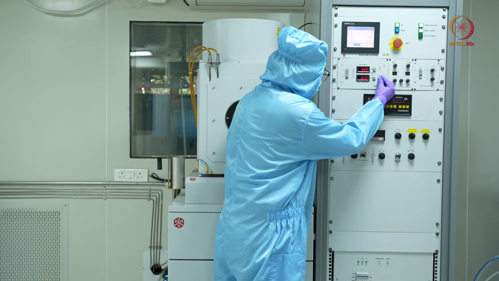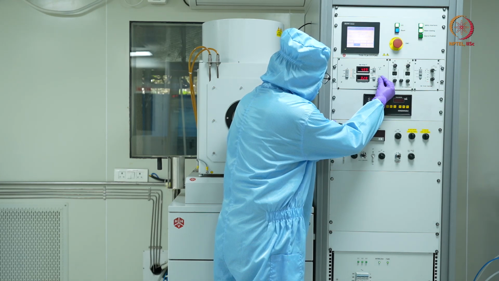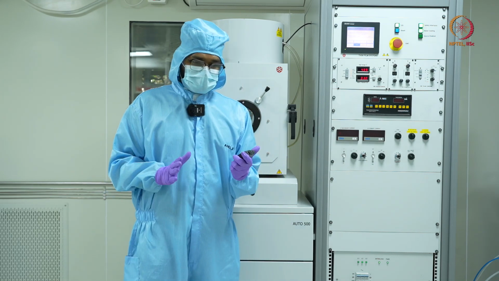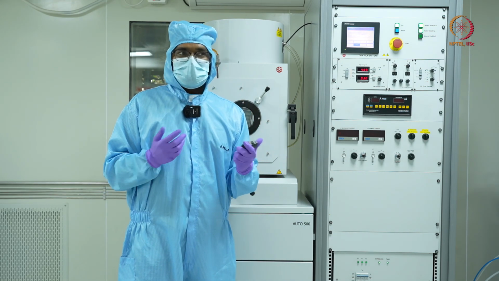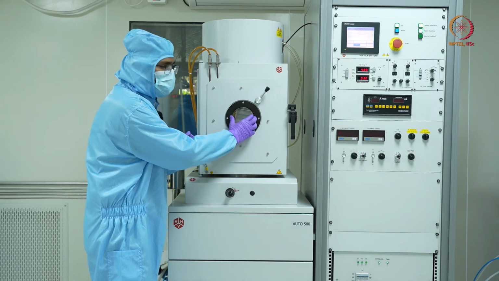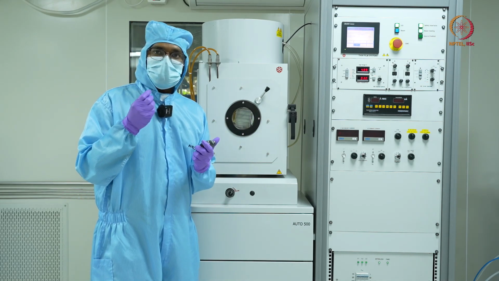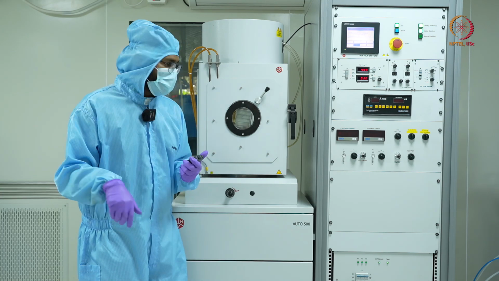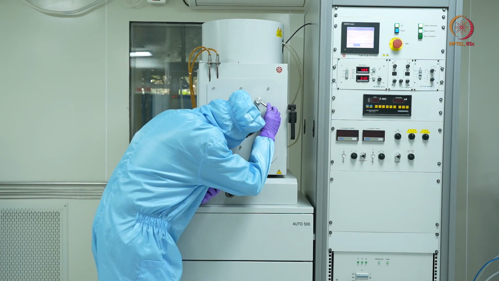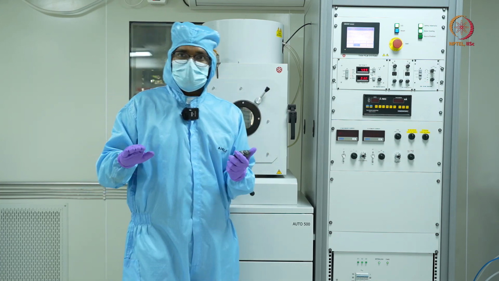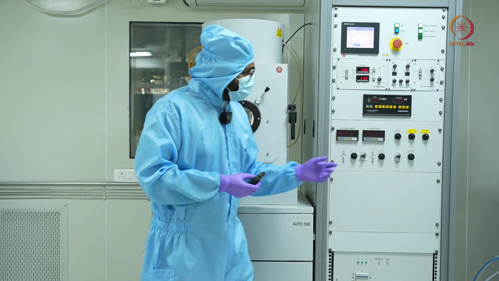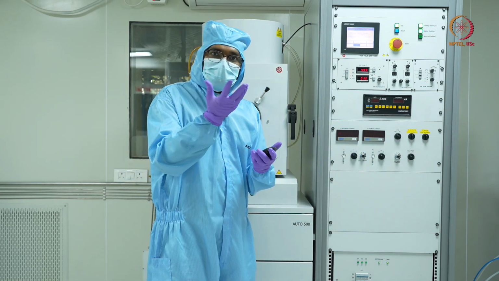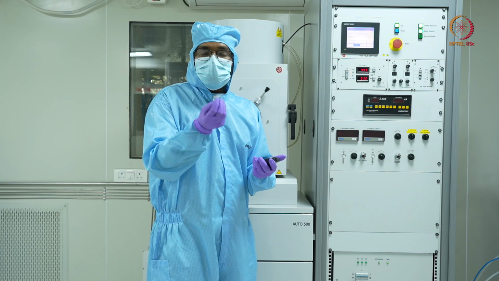Now let's increase the current further, and we have 38 milliamps. Once the metal is well heated, if you can see it from the viewport, it will have a red hot appearance. That means that the evaporation has started. That is a good indication. Once the preheating is done, we will open the shutter, and the deposition will start happening on your actual sample.